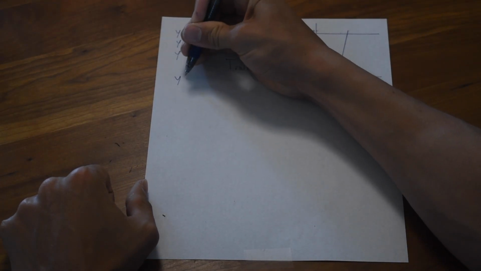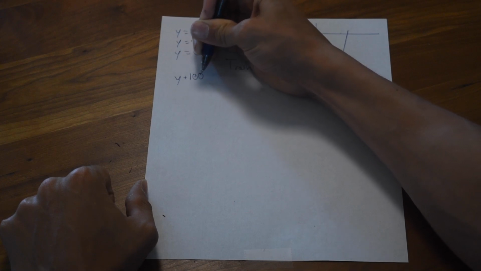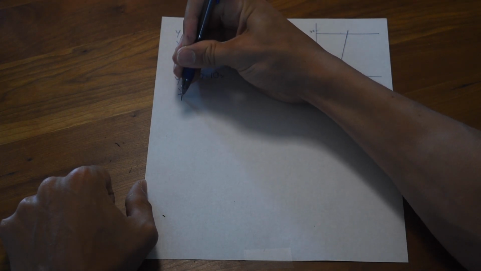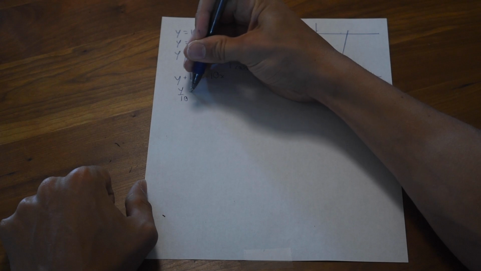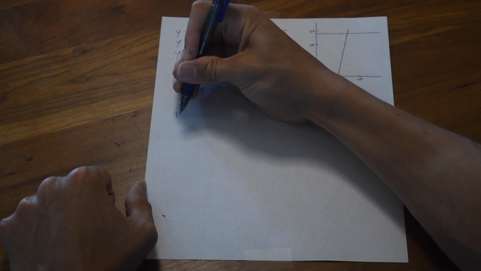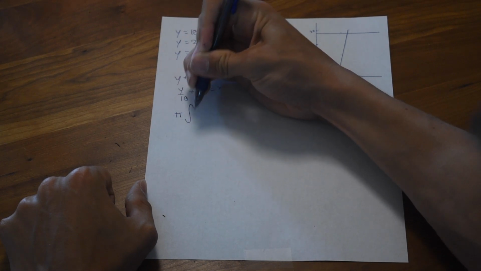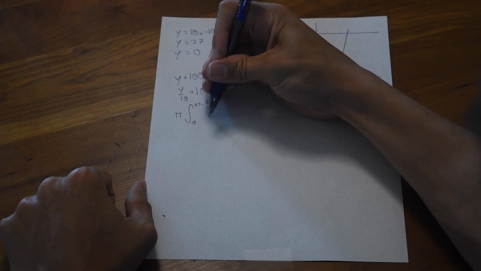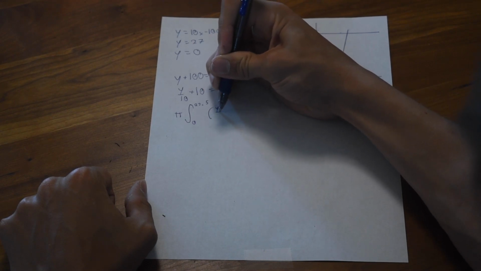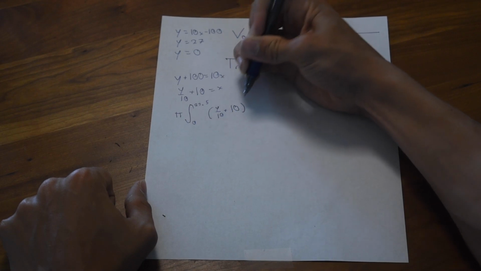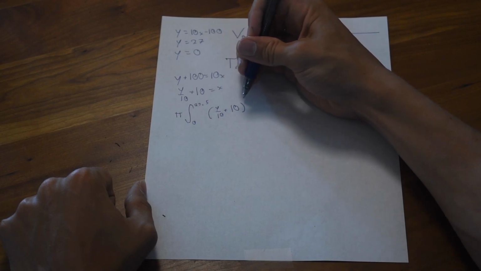We can model Oscar's trash can with the functions y equals 10x minus 100, y equals 27.5, and y equals 0. In order to find the volume of the trash can, we can revolve the functions around the y-axis using disk method. In order to do this, we need to put the function in terms of x. By adding 100 to both sides and dividing by 10, we find that x equals y over 10 plus 10. Now we can use disk method, and we find the value of pi times the integral from 0 to 27.5 of (y over 10 plus 10) squared dy.